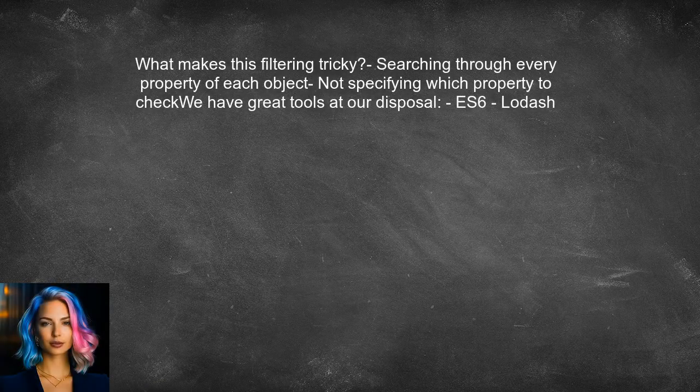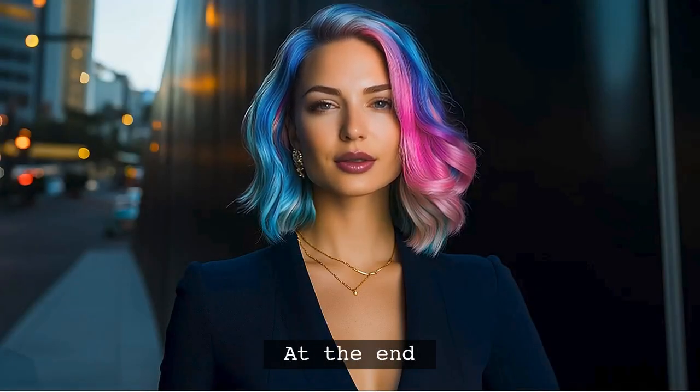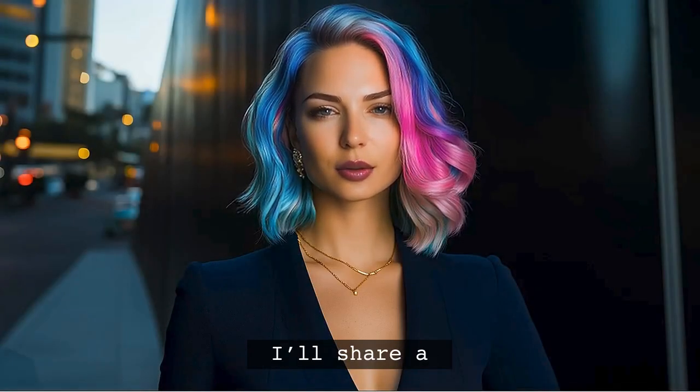So what makes this filtering tricky? The challenge lies in the fact that you want to search through every property of each object without specifying which one to check. This requires a flexible approach, and luckily we have some great tools at our disposal, like ES6 and Lodash. And stick around. At the end of this video, I'll share a powerful tip that will make your filtering even more efficient. You won't want to miss it.